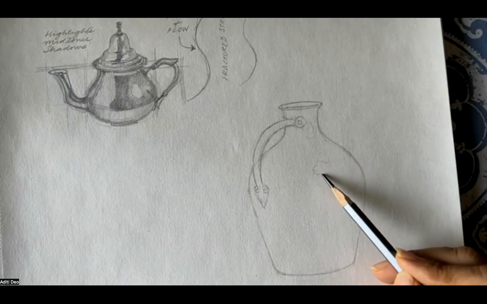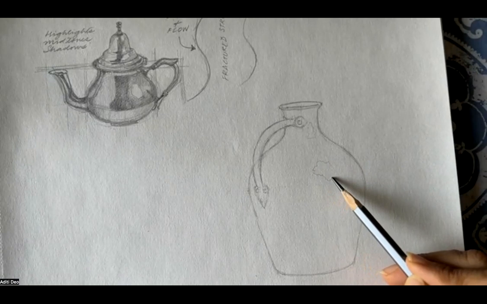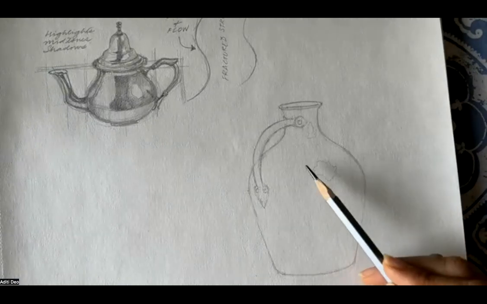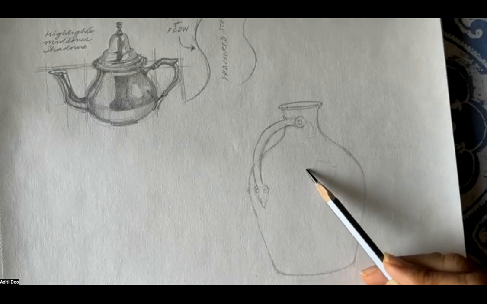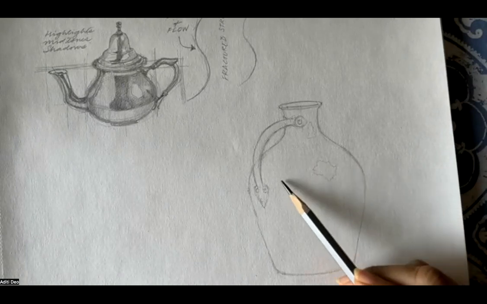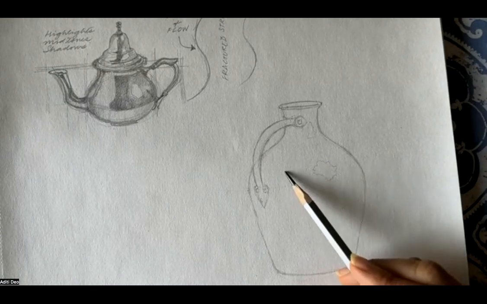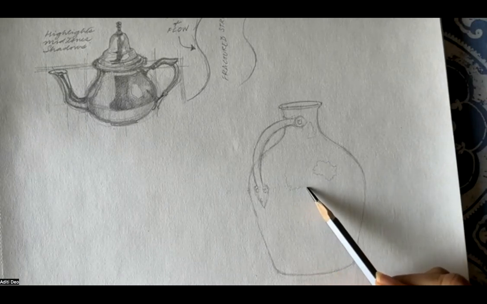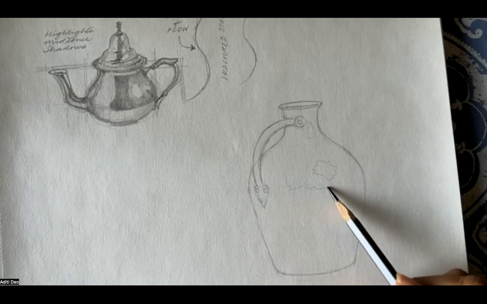So its highlight will also show that beaten metal texture, light, and then at a medium tone just around it, and then deeper tone somewhere in the center. So just for our sake, I'm also going to mark the deeper tones.